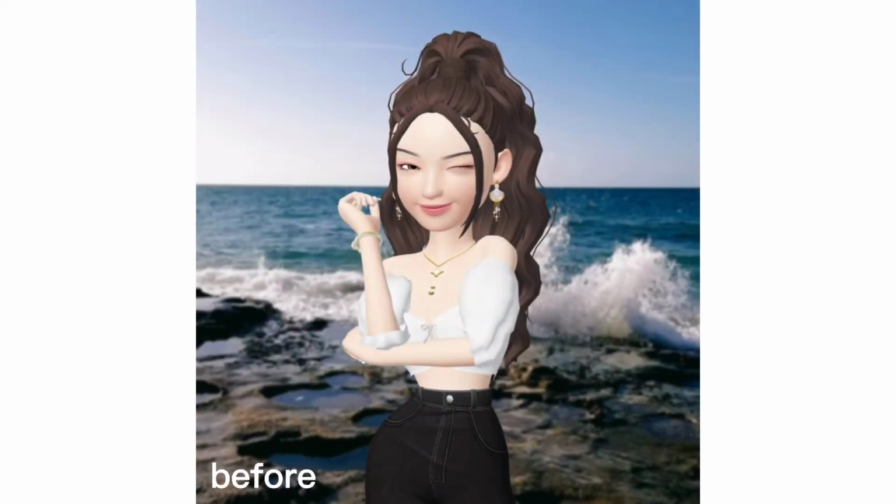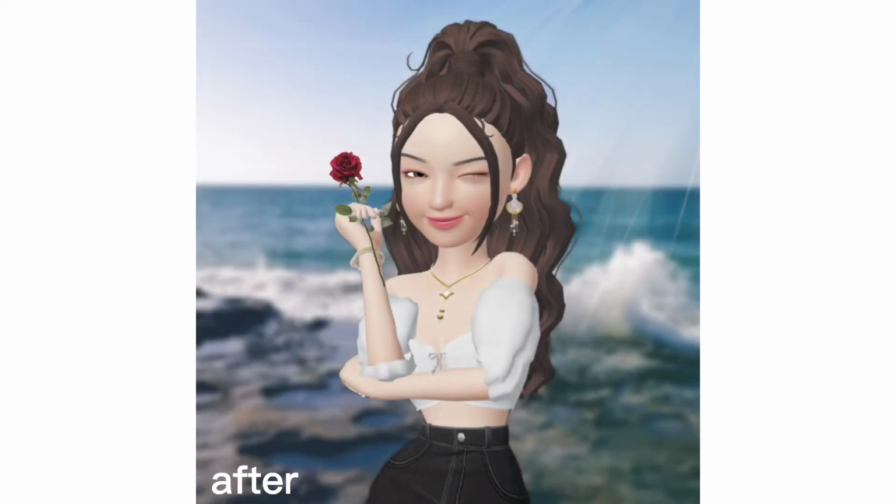Let us now see the results. Before, after.